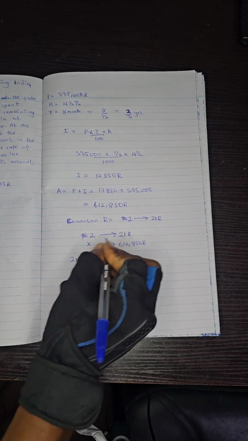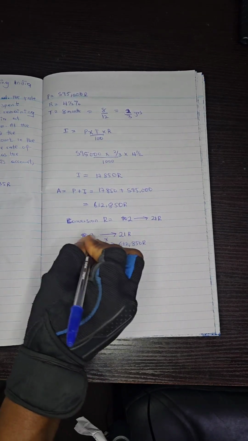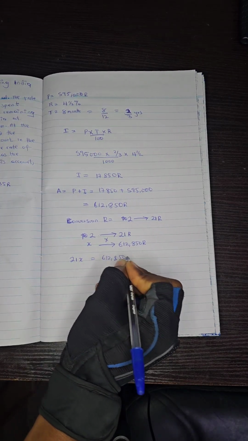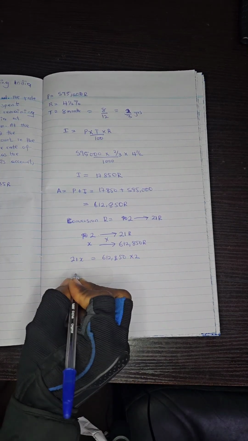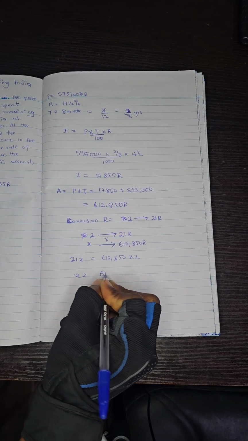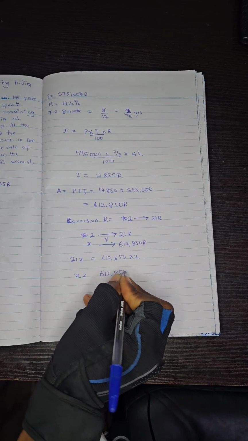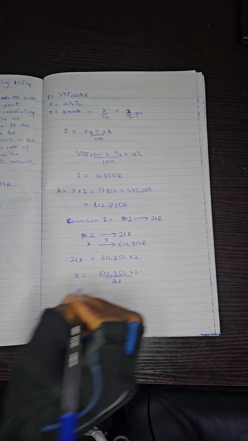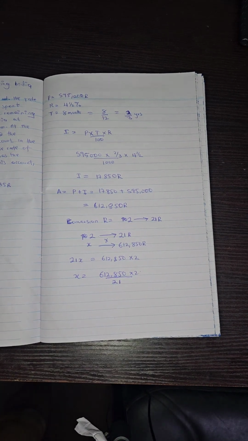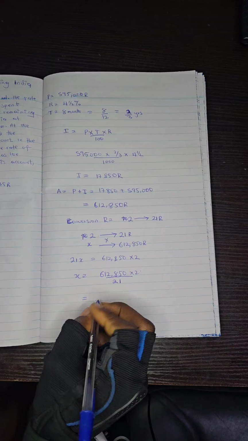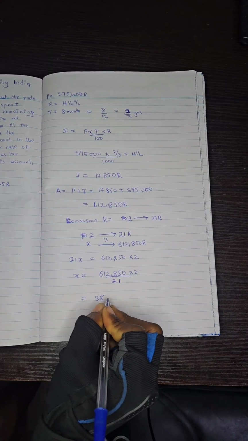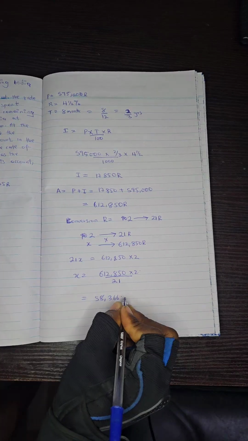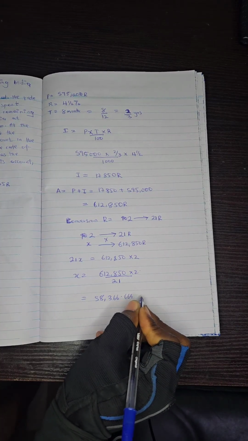Right? 21x, that's this and this, is equal to 612,850 times 2. Therefore, x will be 612,850 times 2, all divided by 21. So by solving, you will get 58,366 naira 666 kobo. It keeps going.